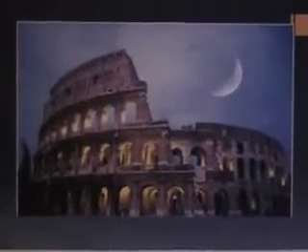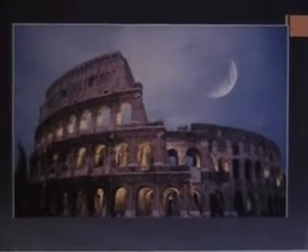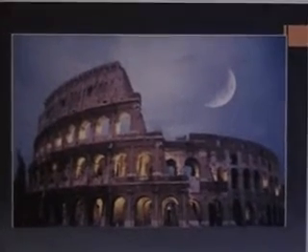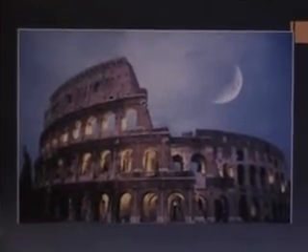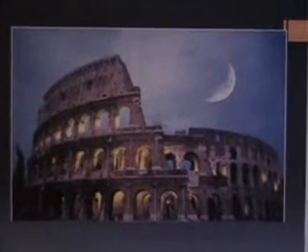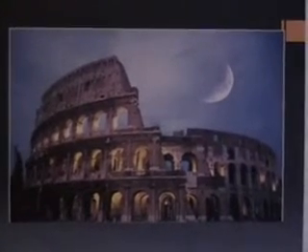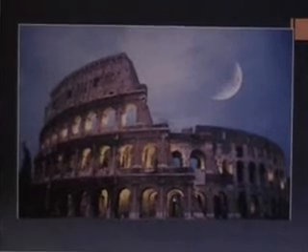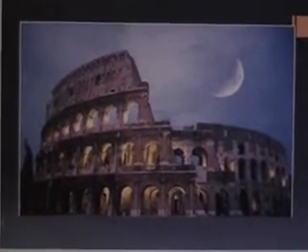Today, the Colosseum is a background to the busy metropolis that is modern Rome, but it also stands as a testament to the accomplishments of ancient Rome in architecture, art, and engineering. It played an incredibly large part in the history of ancient Rome, and it continues to influence our history today.